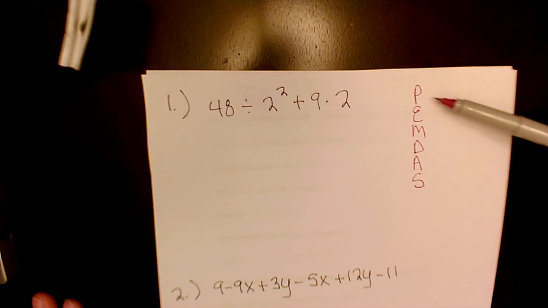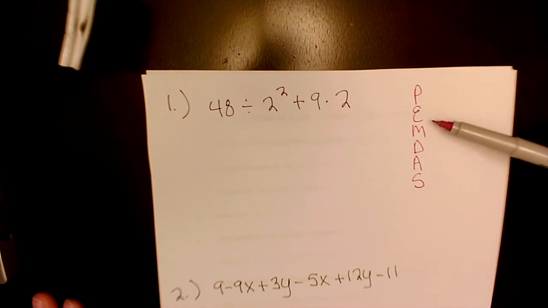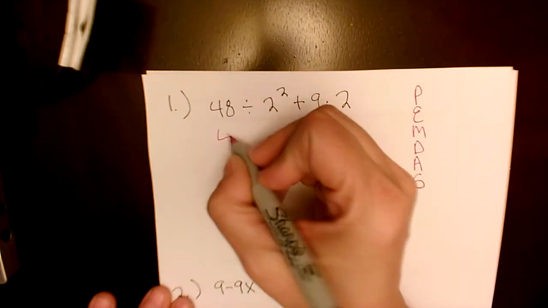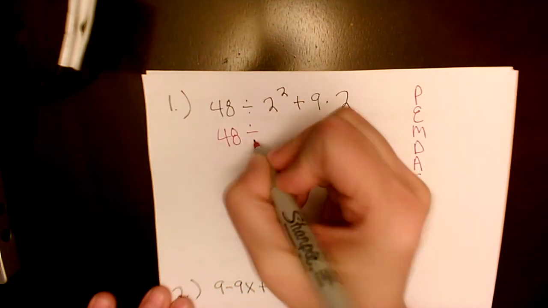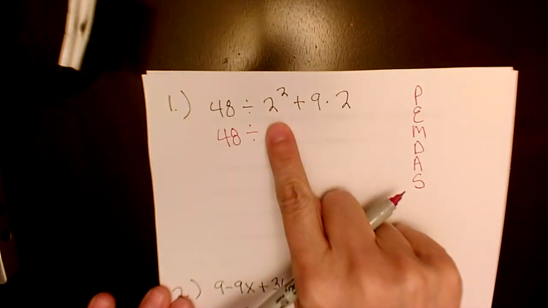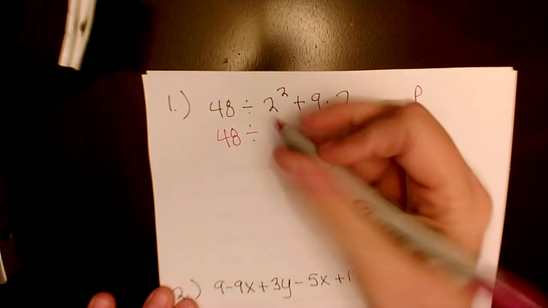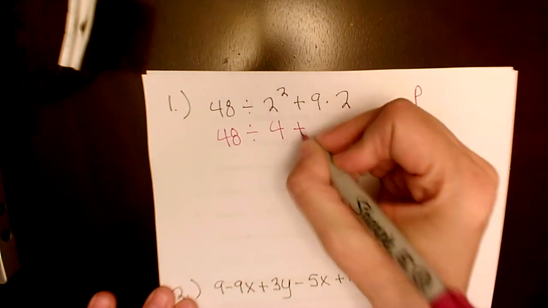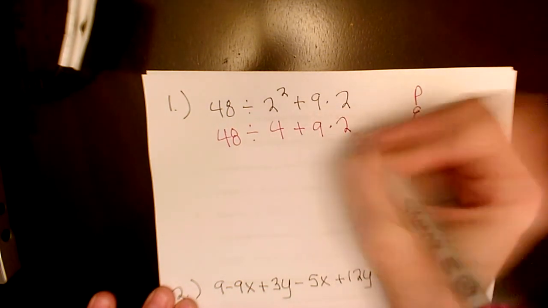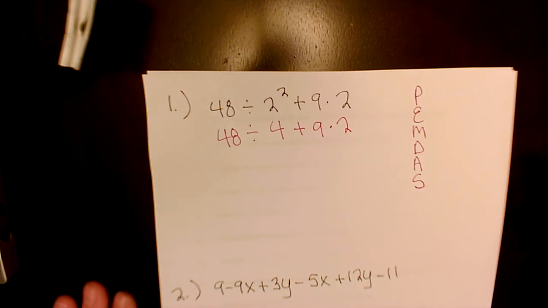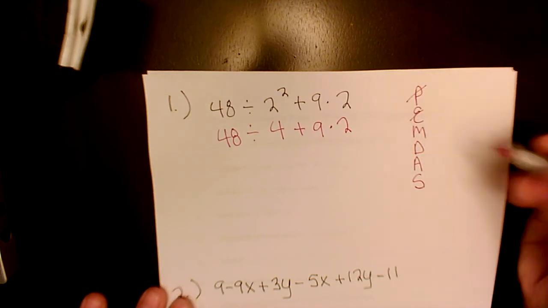So any parentheses, any exponents. So I do have exponents. What's 2 squared, or 2 times 2? That's 4, and then I bring the rest down.